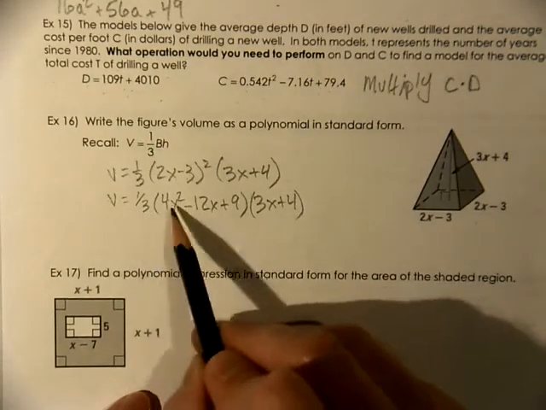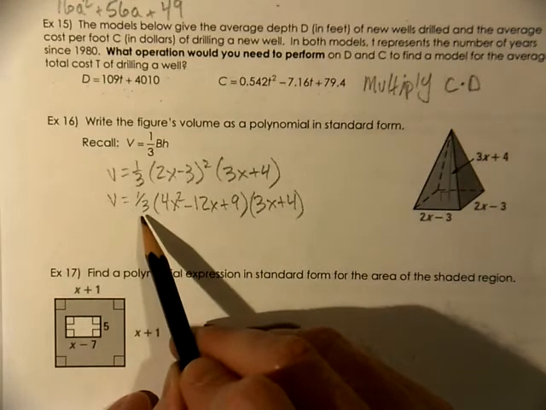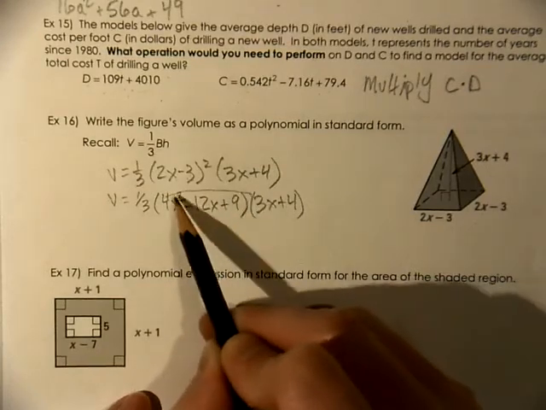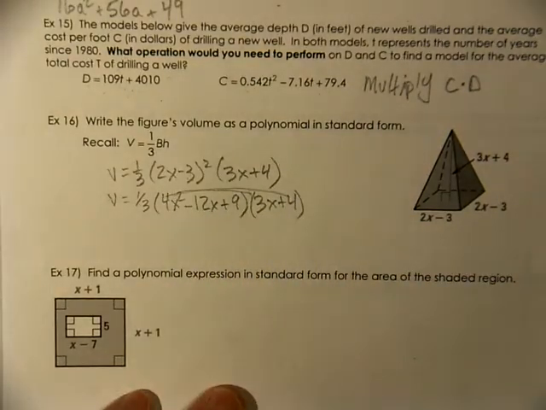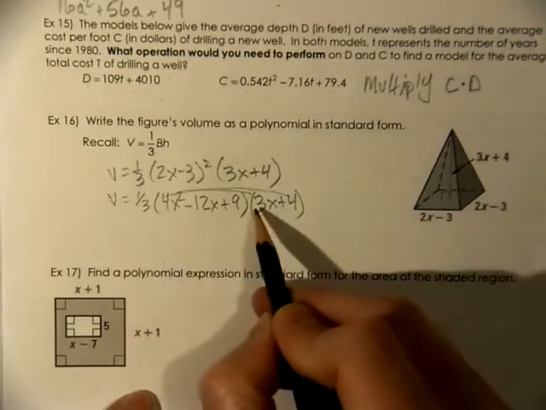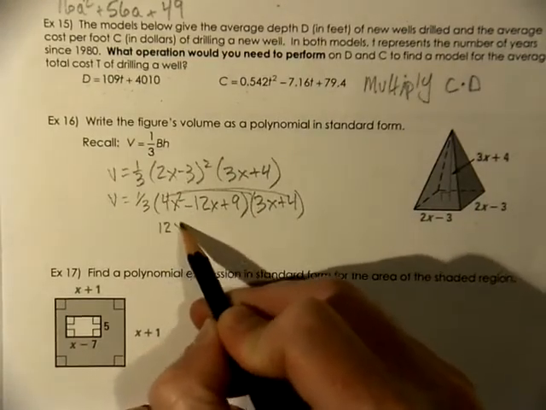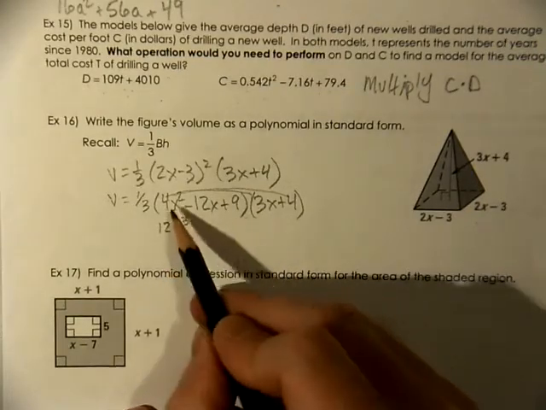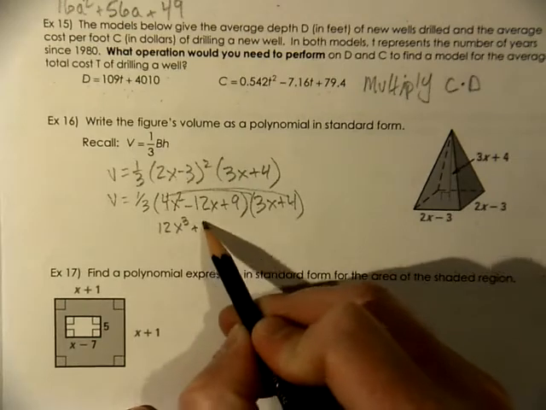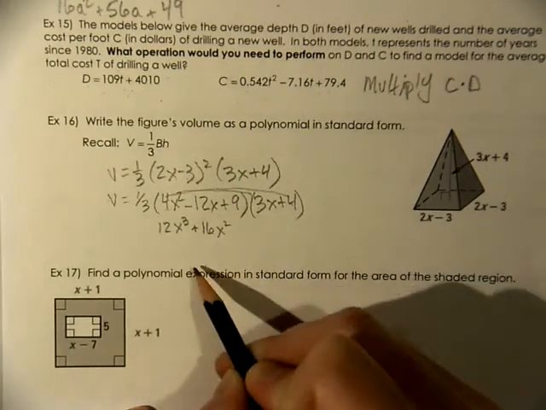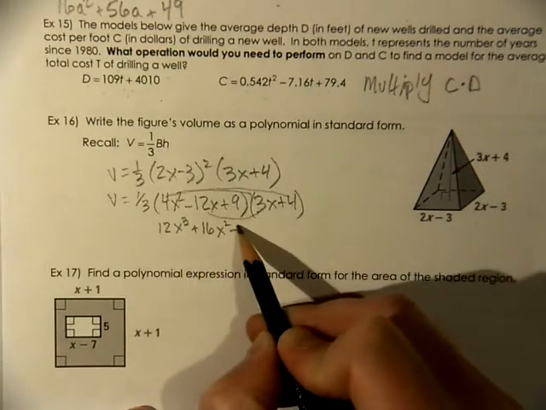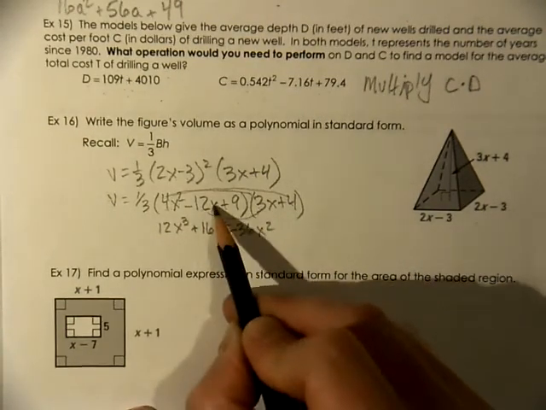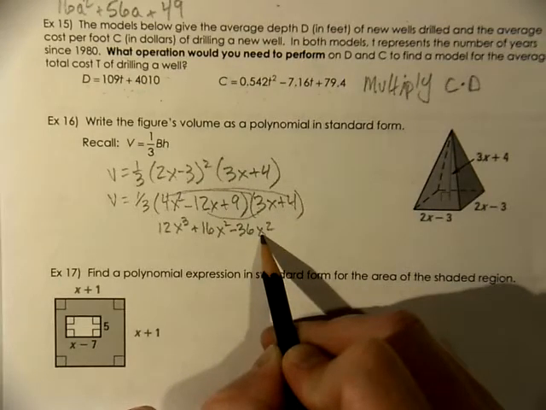Now, we could distribute our 3 through if we wished, but typically you're going to work with the two polynomials first. So 4 times 3 is 12, x squared, and x gives you x cubed. 4 times 4 is 16, x squared, -36x squared. 12 times 3 is 36, x times x is x squared.